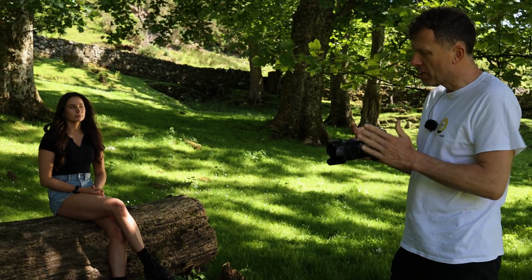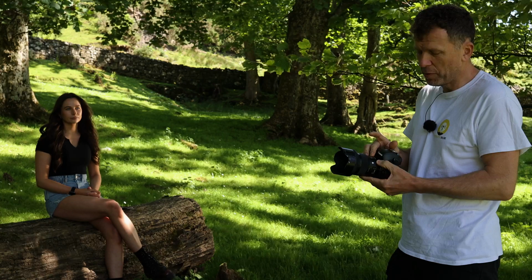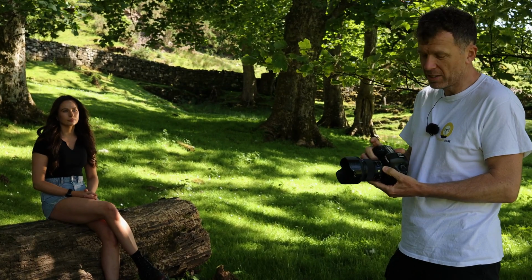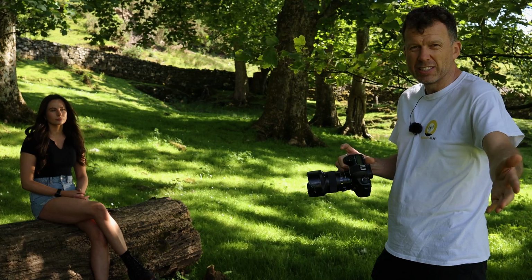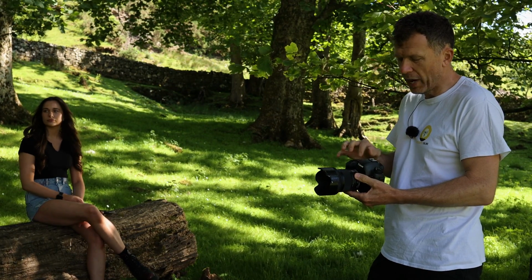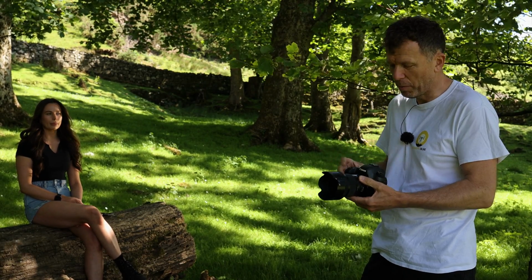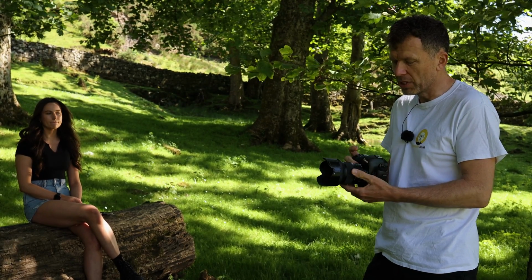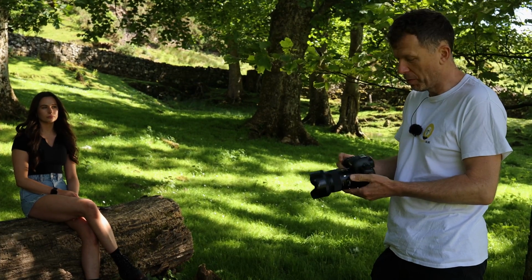So I'm going to take some portrait shots using the Sigma 50mm f1.4 Art lens to start with. I'm going to use it at f2. I'm going to use the other lens at f2 just so it's a fairly good comparison, but I might shoot some wide open on this, which is f1.4, and shoot some wide open on that, which is f1.2, just to see what the results are like, but it's not fair to compare them 1.2 to 1.4.